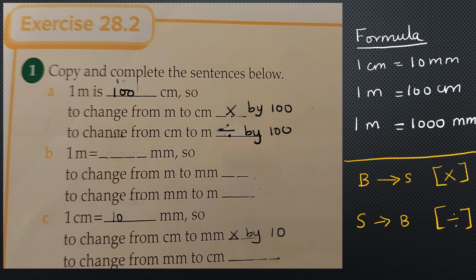Same way to change from millimeter to centimeter. That means what? We are converting smaller unit to bigger unit. So what we have to do? We should do the division. So divide by what number again? It's 10.